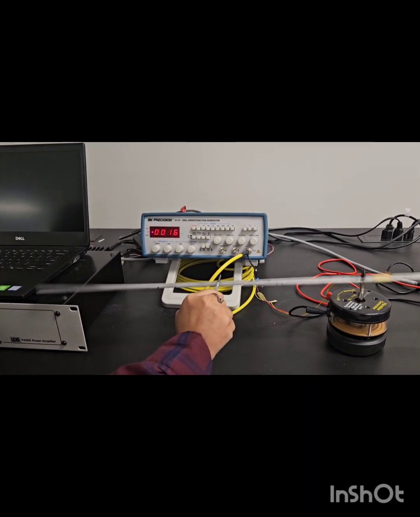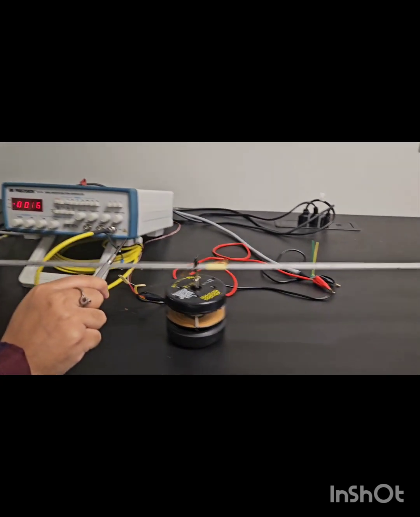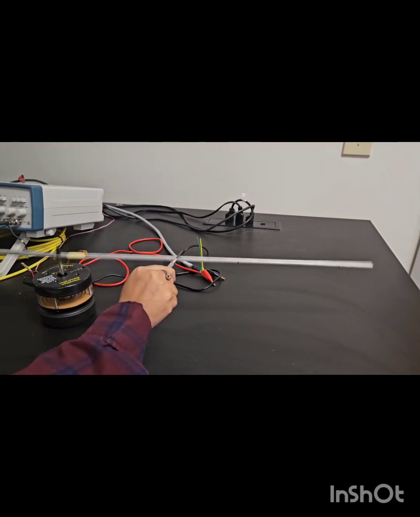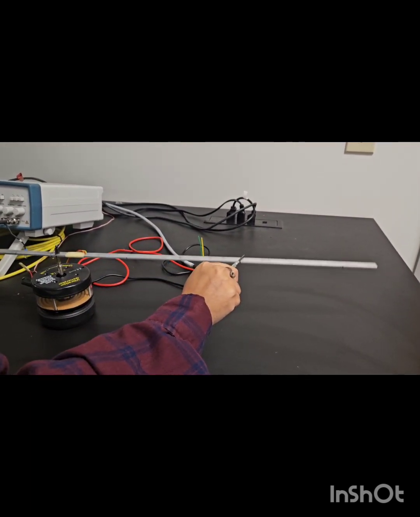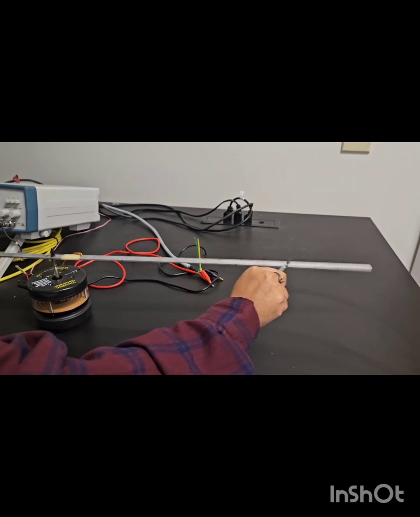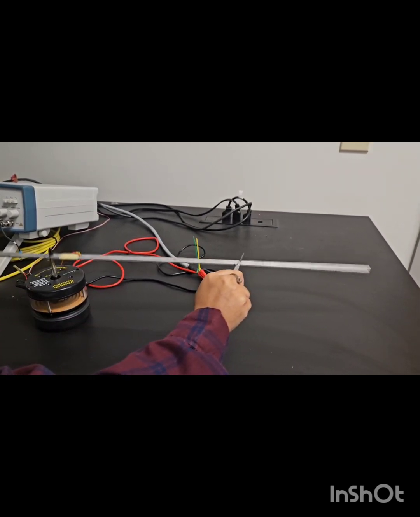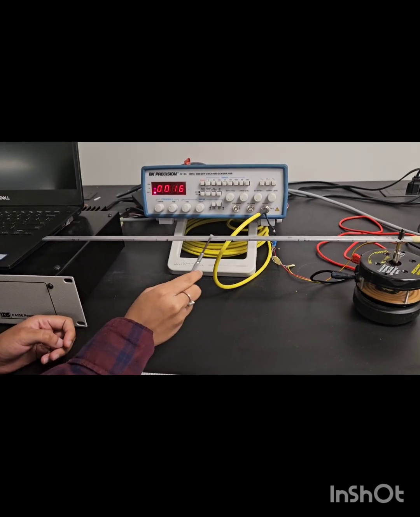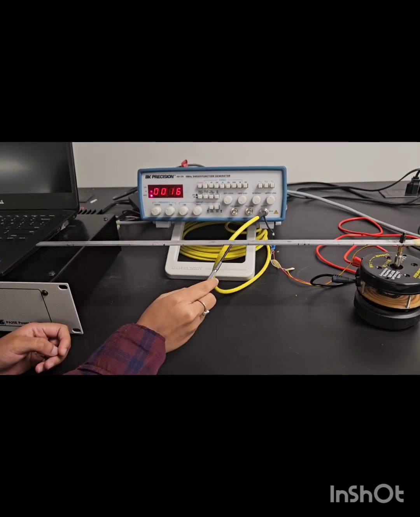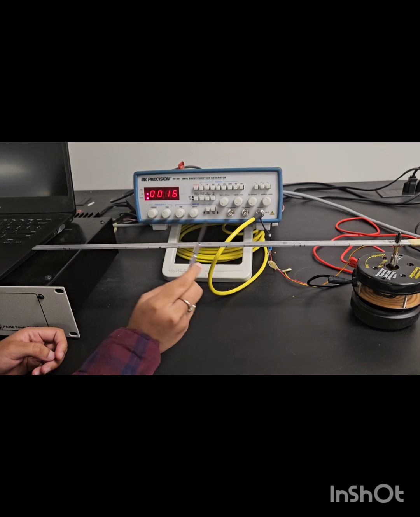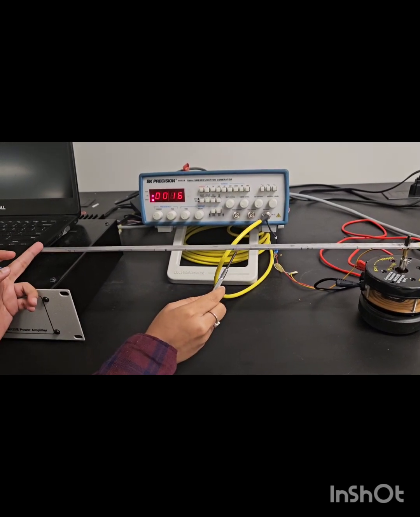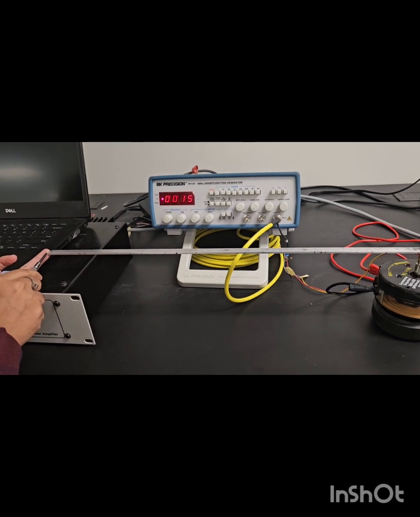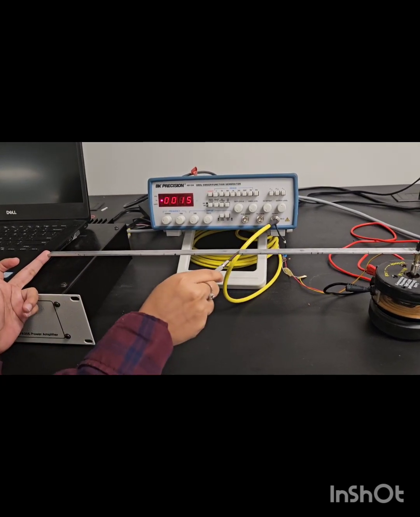So this is one nodal point, and here you can see that this is another nodal point. So we will mark down our nodal positions, and after marking them we will calculate the nodal position from the end of the bar for the free beam.